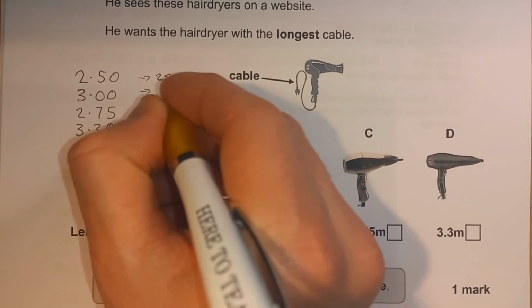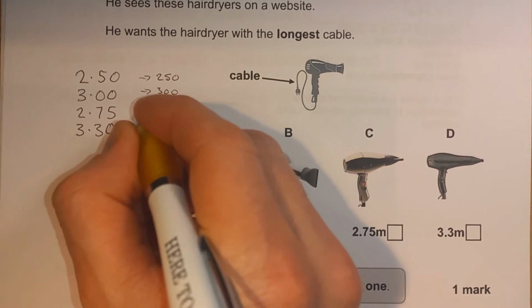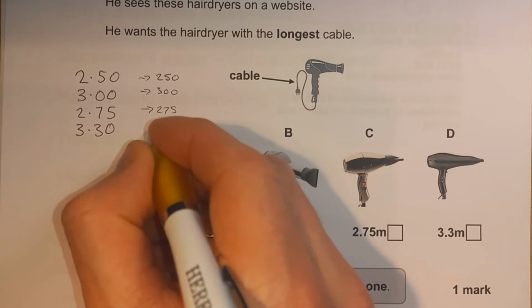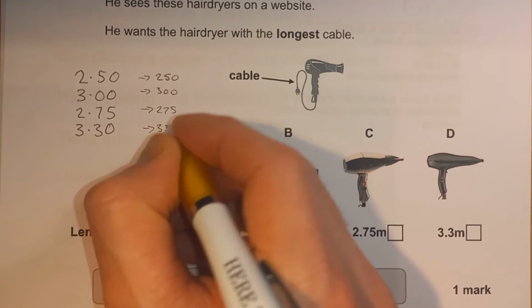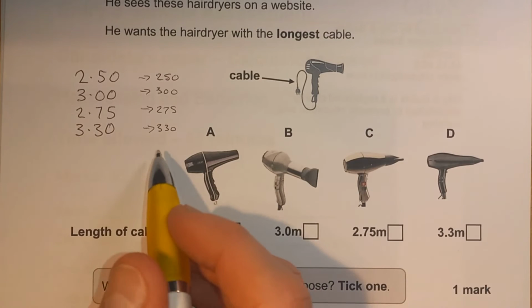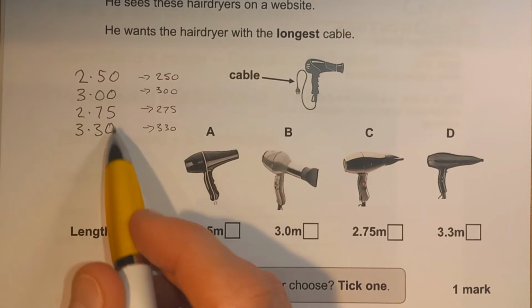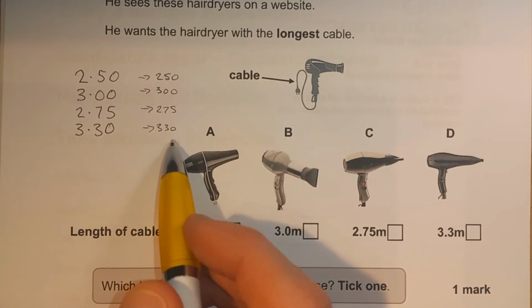250, 300, 275, and 330. We're not saying that they're the same value, we're just saying for comparison purposes, it's exactly the same as if we were comparing these numbers.